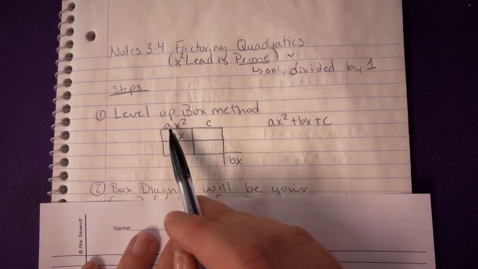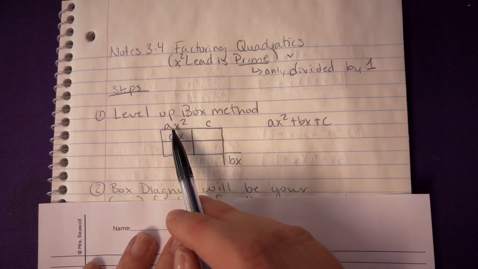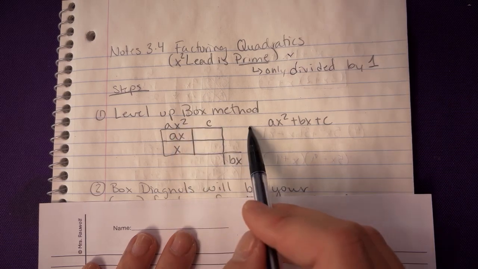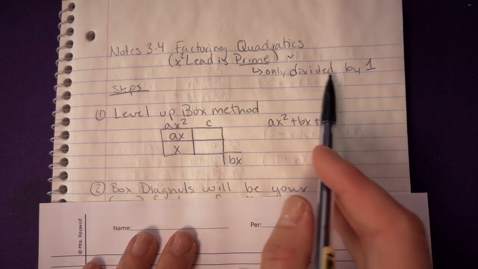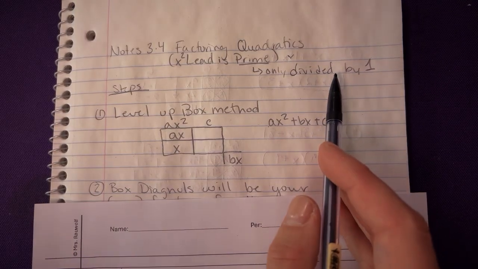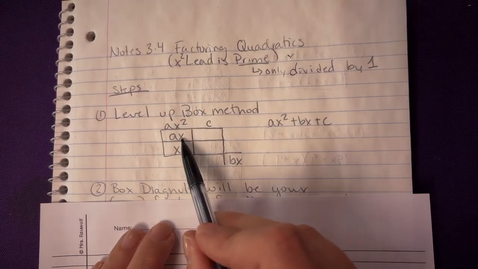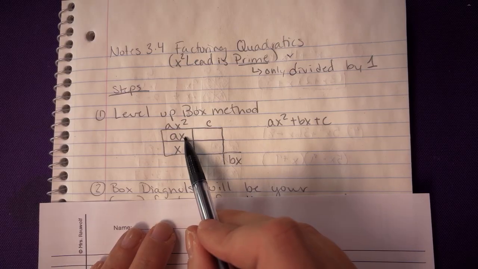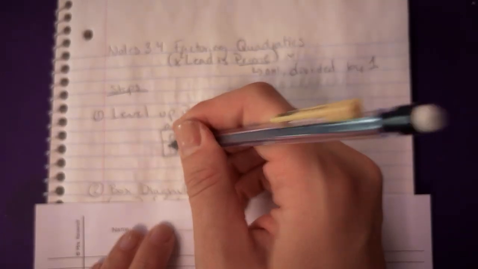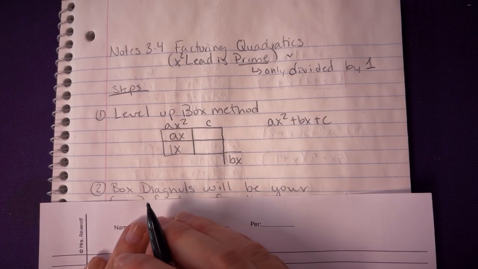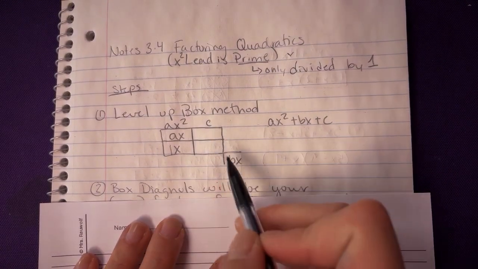So, leveling up the box method. In this particular case, if you have a number up front for your x squared, so we got ax squared. Now because it's only divisible by 1, we can separate it by whatever that number is in x and then just the number x, because technically there would be a 1 here if you want to get specific. And then the rest is as normal.